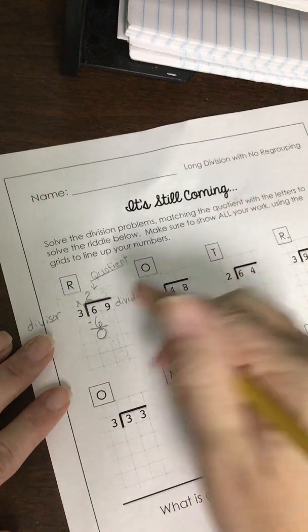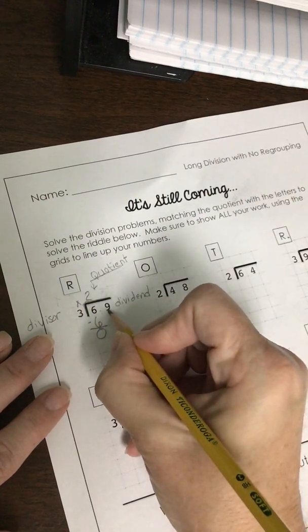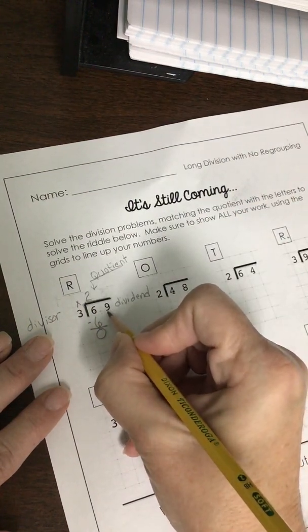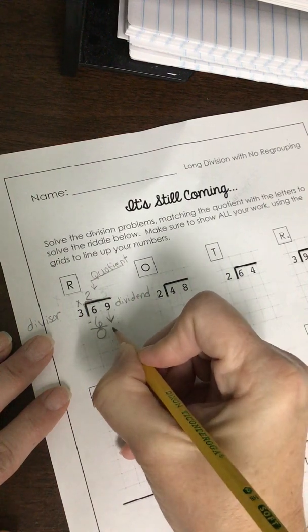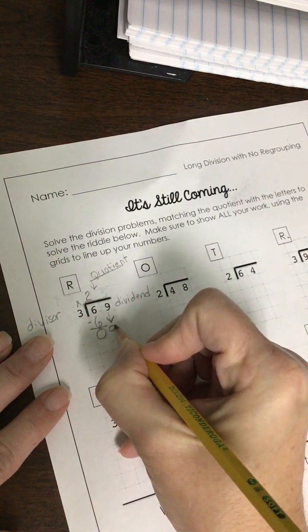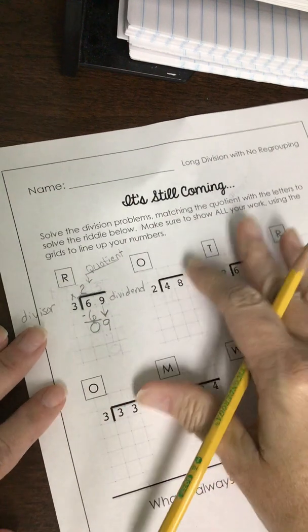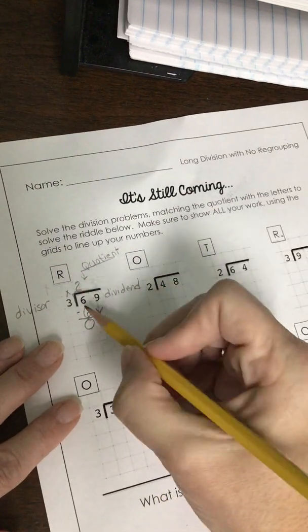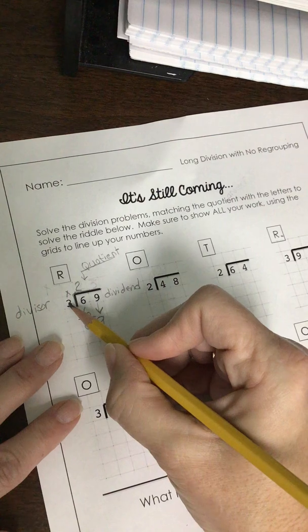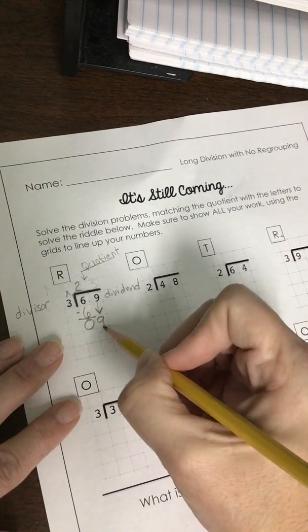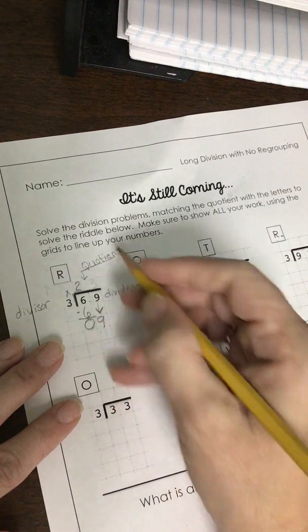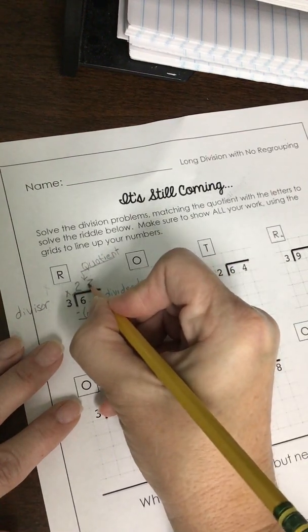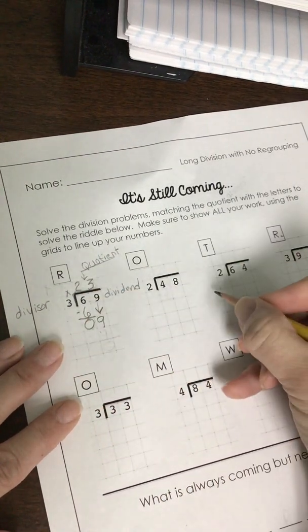All right, but I'm not done because I have this number in my dividend that I have to bring down. I always draw myself an arrow so when I look back I can see that I've brought that number down. Okay, how many equal groups of 3 can I get out of 9? Well, I know my math facts. I know that 3 times 3 is 9, so I can get 3 equal groups out of that 9.